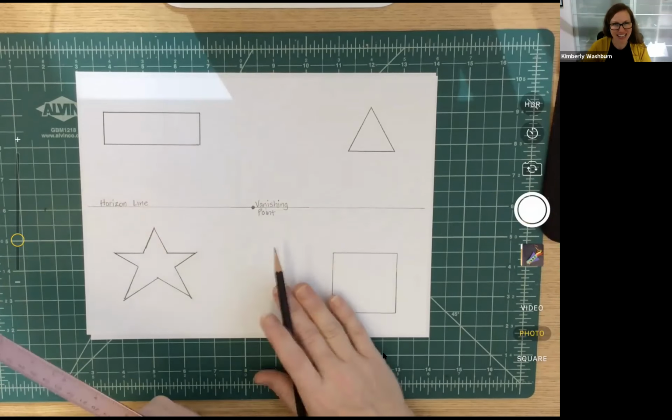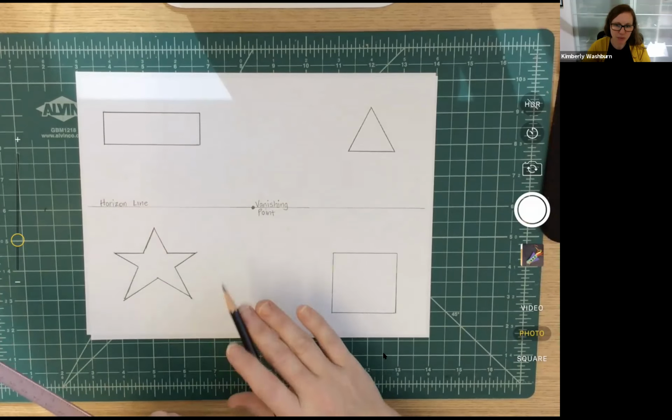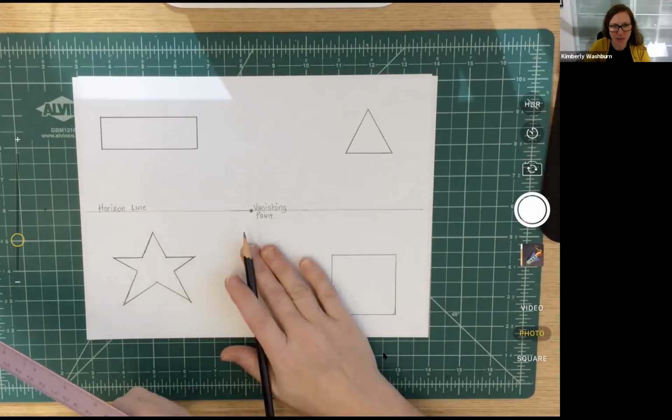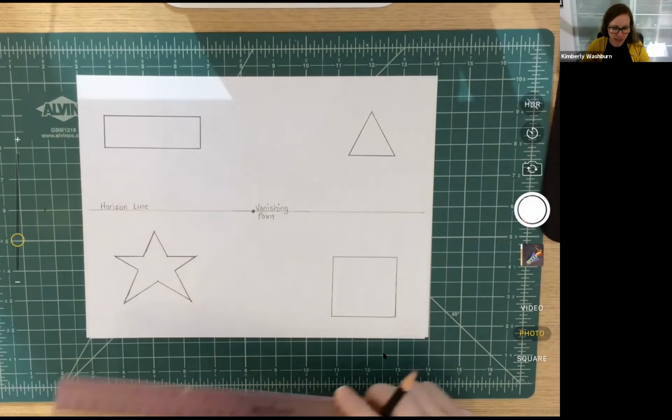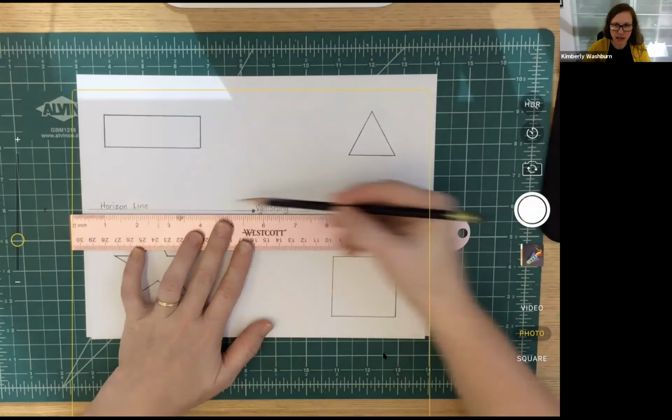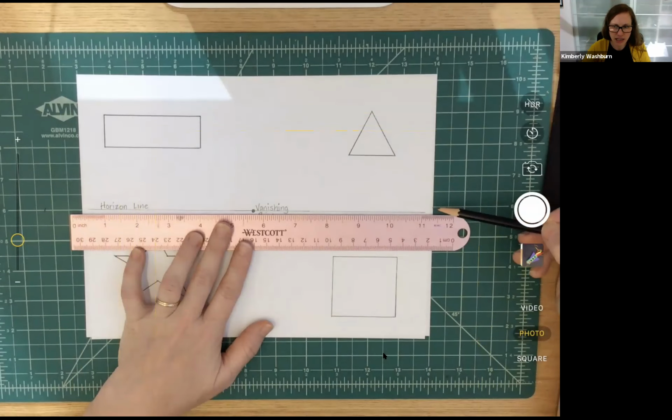If you did not get a kit from us and you just supplied your own supplies and were not able to print this sheet, it's really easy to make one. All you have to do is put a horizontal line across the paper.